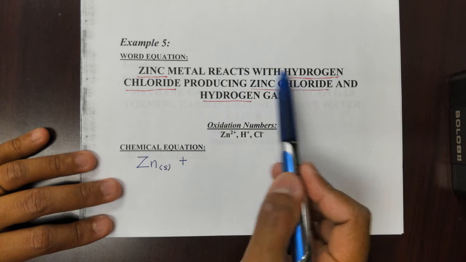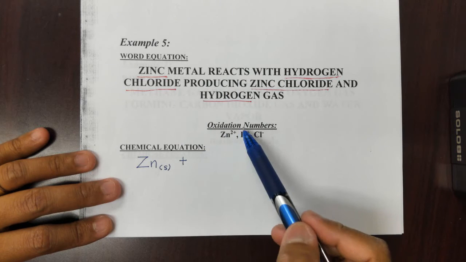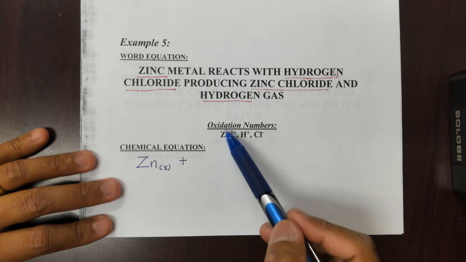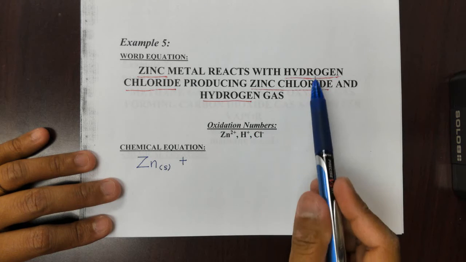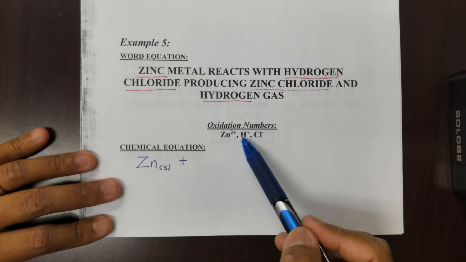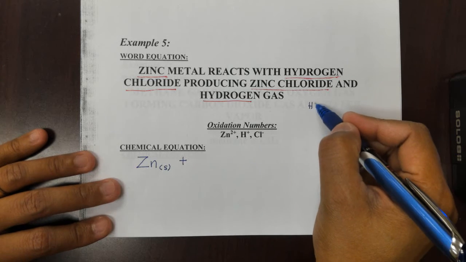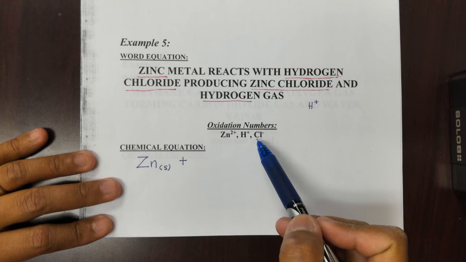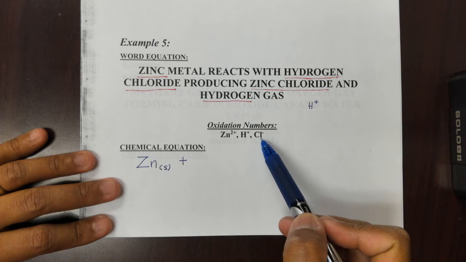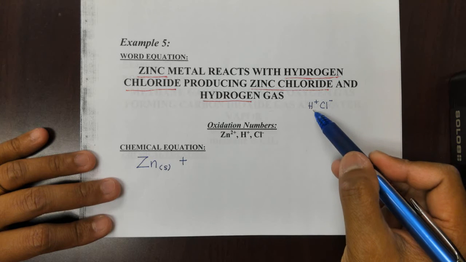Two names, hydrogen and chloride. So that means two names. We're going to use the oxidation numbers here to be able to crisscross because there are two names. So hydrogen, let's pick up which is hydrogen among the three here. Obviously it's the H because it's hydrogen. So that's going to be H plus. And then chloride, among the three, obviously chloride is the Cl negative here. So that is Cl negative side by side with the hydrogen.